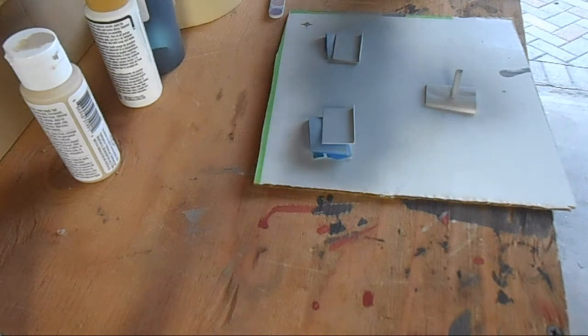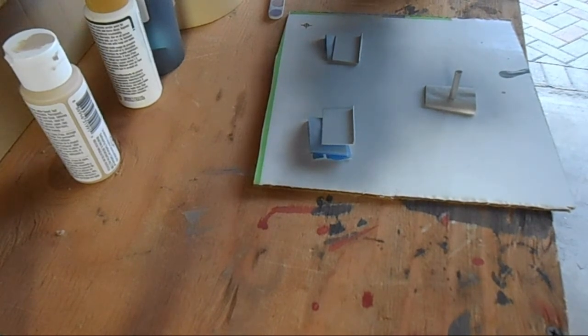Alrighty, let me get my airbrush prepped up, and we'll let this dry a little bit and get a coat of paint on it.